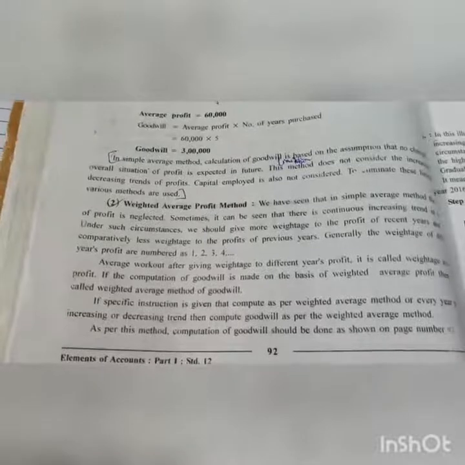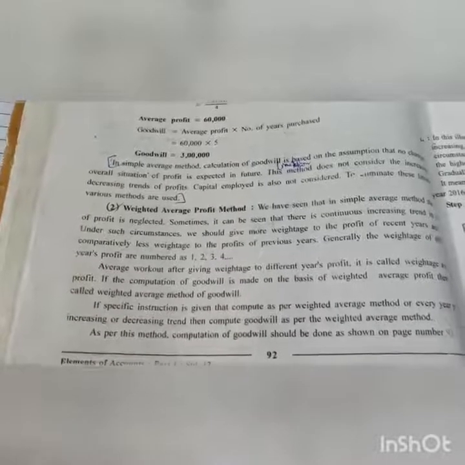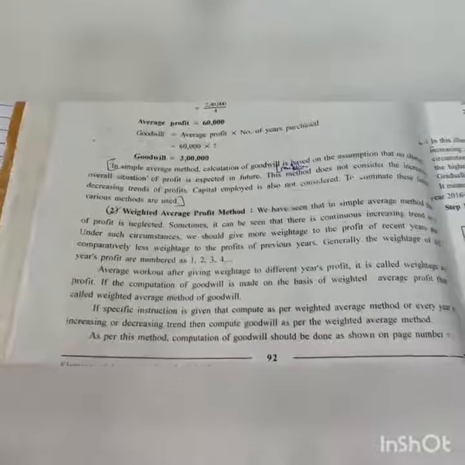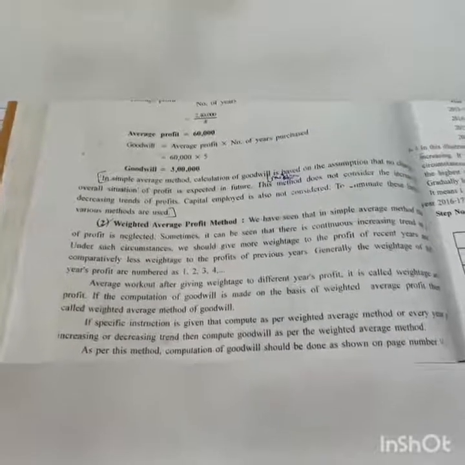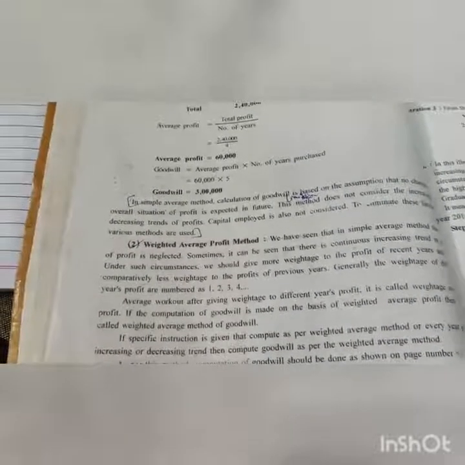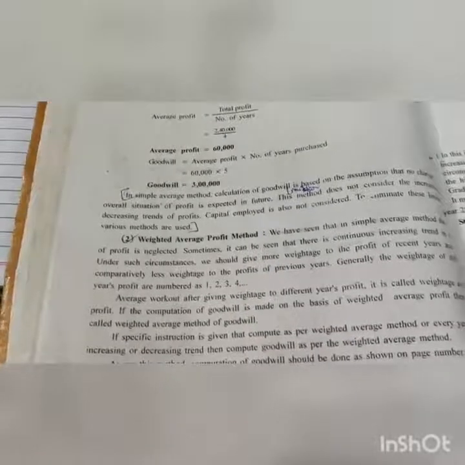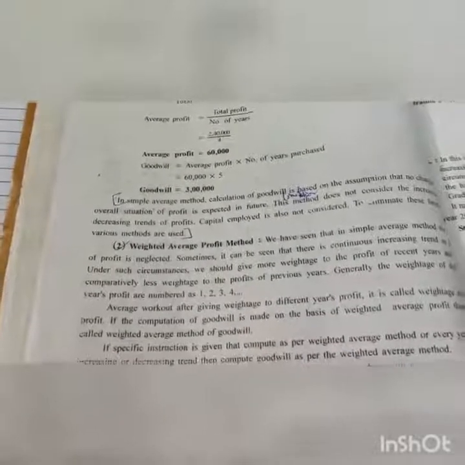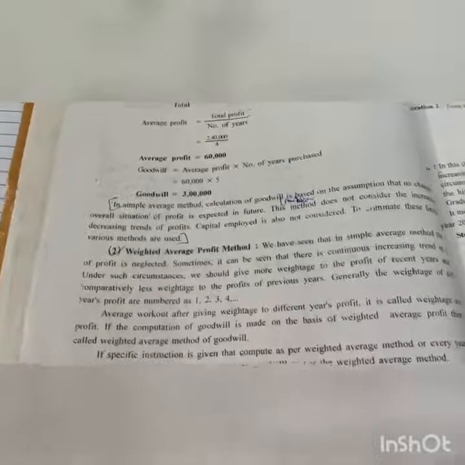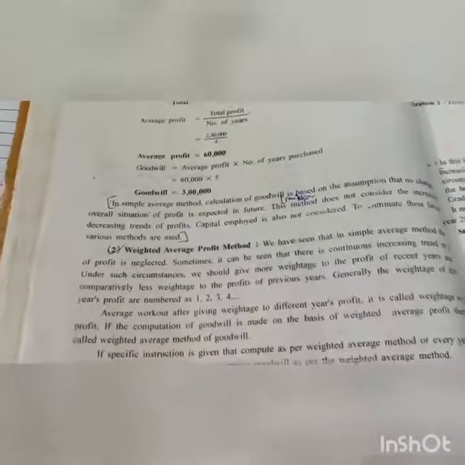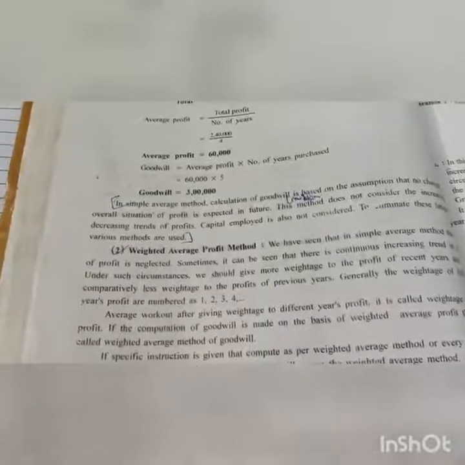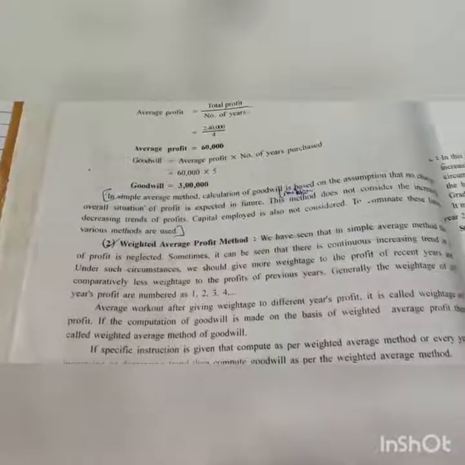In that circumstance, how will you decide which method to use? Remember, for weighted average profit the trend should be either increasing or decreasing. It means the profit should be continuously increasing, or the amount of profit should be continuously decreasing. When there is fluctuation in the profit, increase and decrease, in that case you should use only the average profit method. You will not use the weighted average profit method.